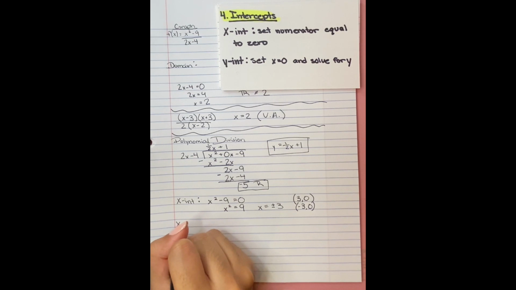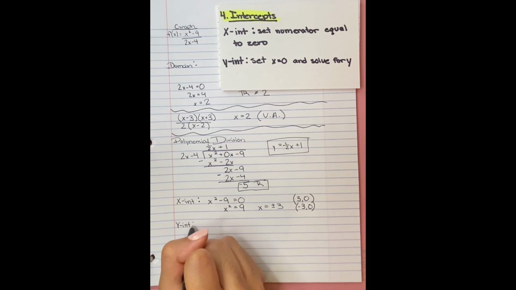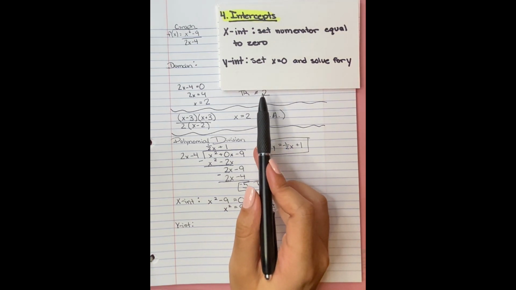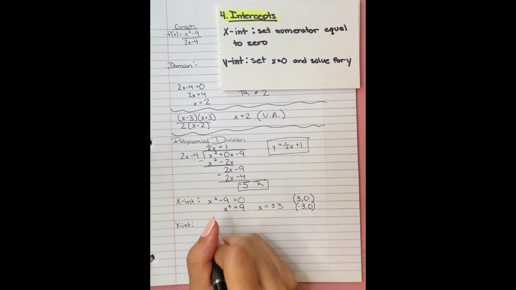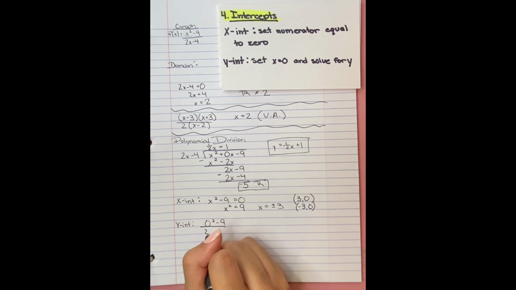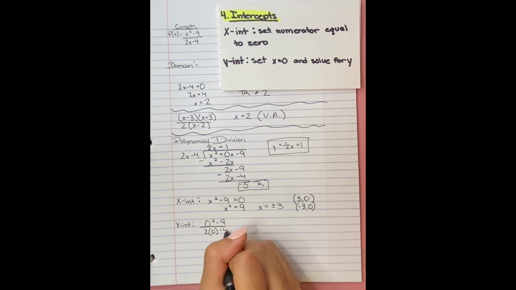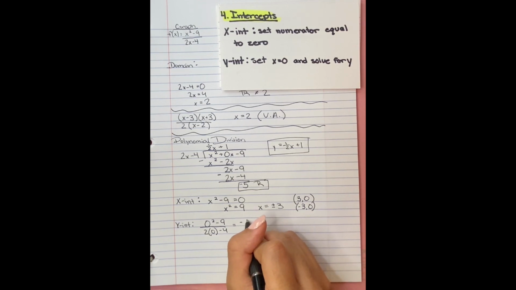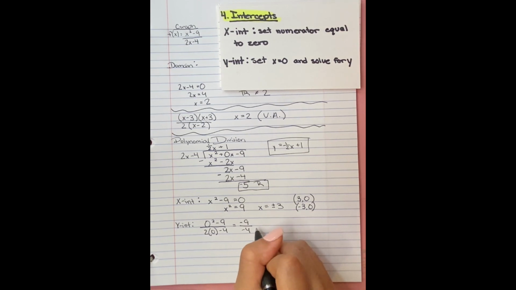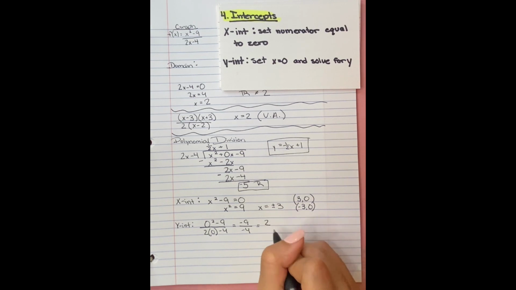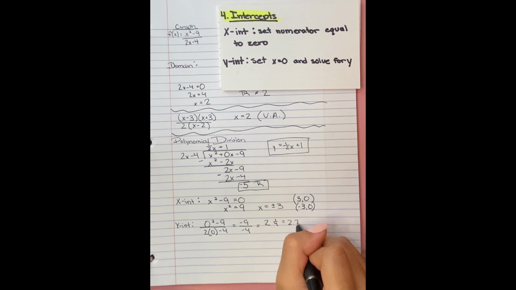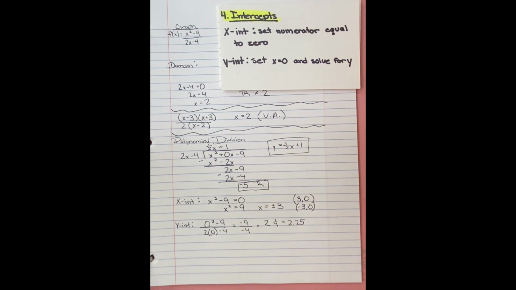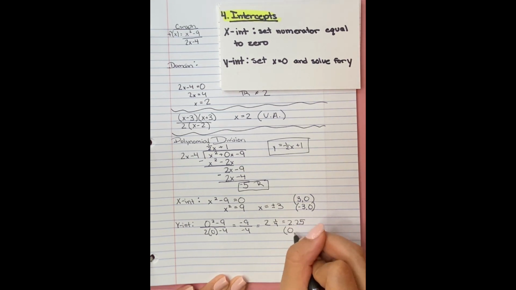Now our y-intercept, we're going to set all the x values equal to 0 and then solve for y. So 0 squared minus 9 over 2 multiplied by 0 minus 4. That simplifies to negative 9 over negative 4, or 9 over 4, which equals 2 and 1/4, or 2.25. So that means our y-intercept is going to be at 0, 2.25.